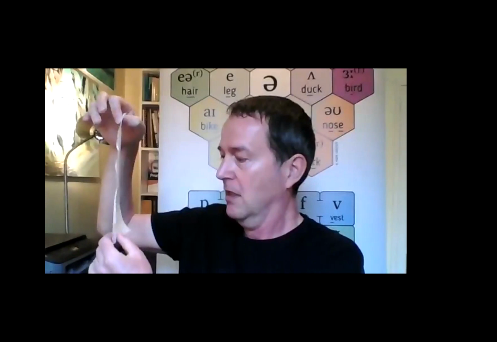So if you really want to exaggerate the difference between those two sounds, then you can use the tissue paper test. You can also feel it on your hand. If you say p, p, p, you should be able to feel the puff of air on your hand.